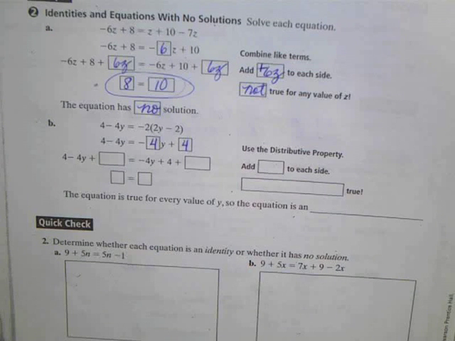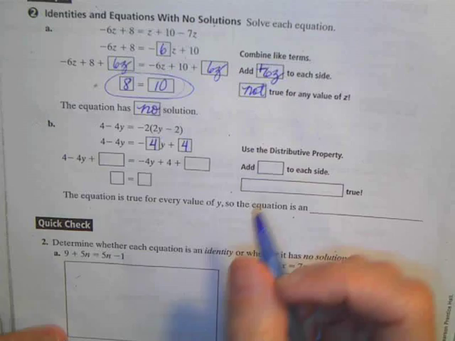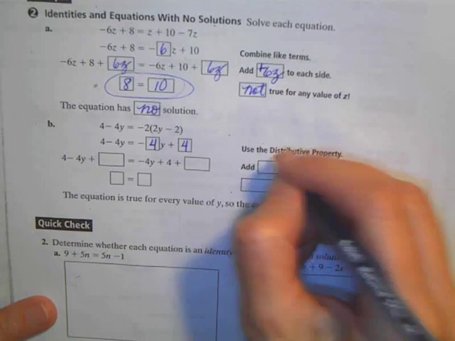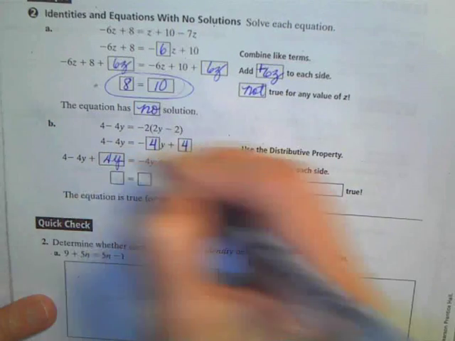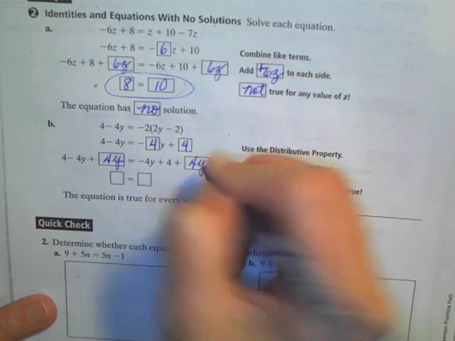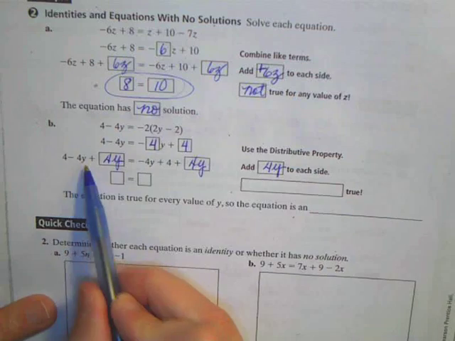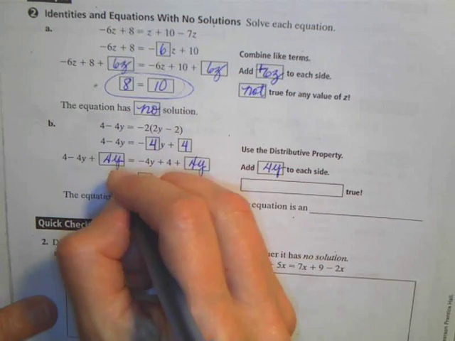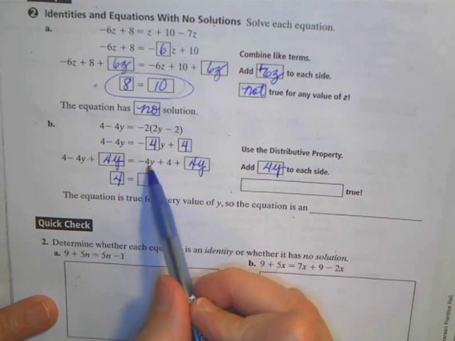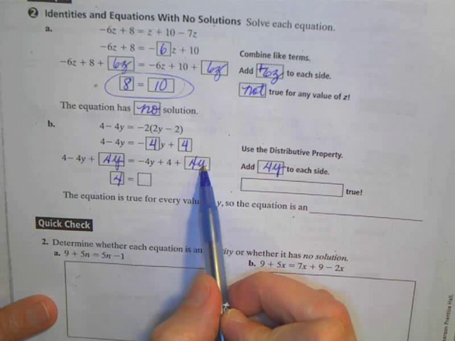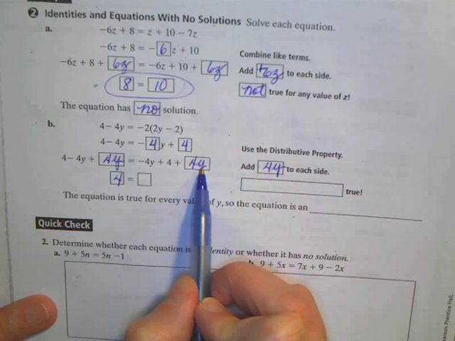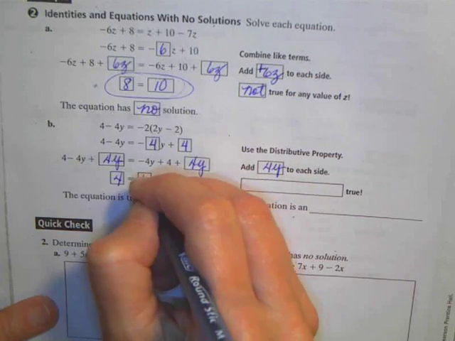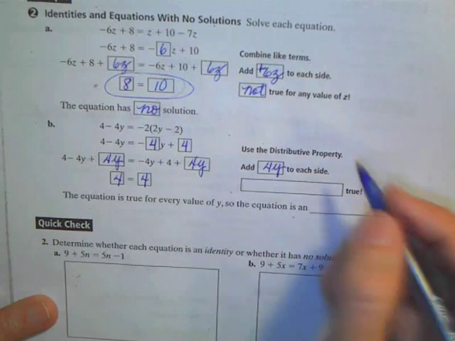So what I'll do here is I will add 4y to each side. So 4 minus 4y plus 4y is equal to 4. Negative 4y plus 4y is 0. Plus 4 is 4. This is always going to be true.